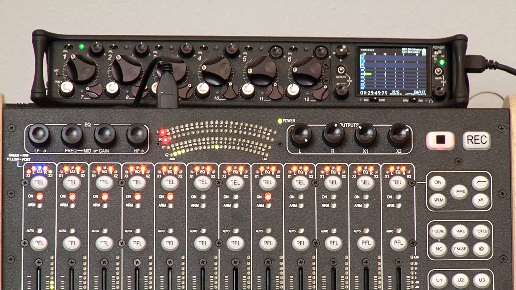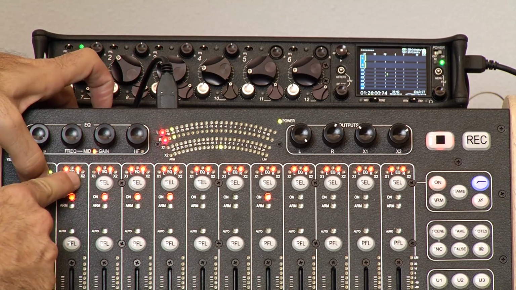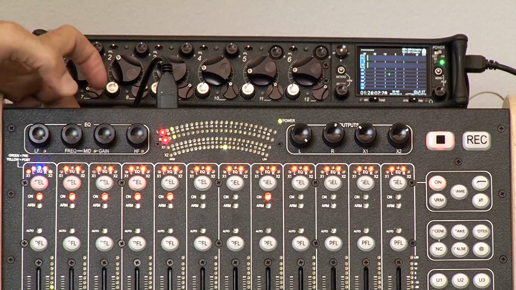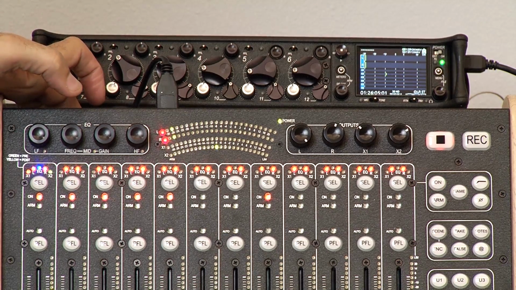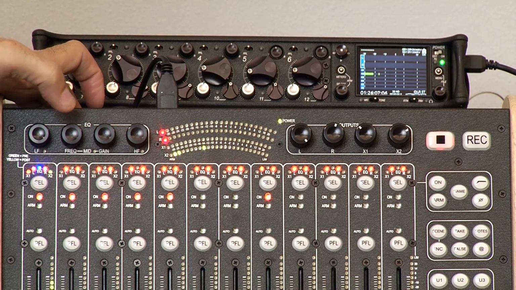So you can see how useful these SEL buttons are. But one thing I haven't mentioned yet is that you can adjust multiple inputs at the same time by setting up a group of selects. There are multiple ways of doing that. You can hold a select and add others. To deselect that group, just press any select in that group.